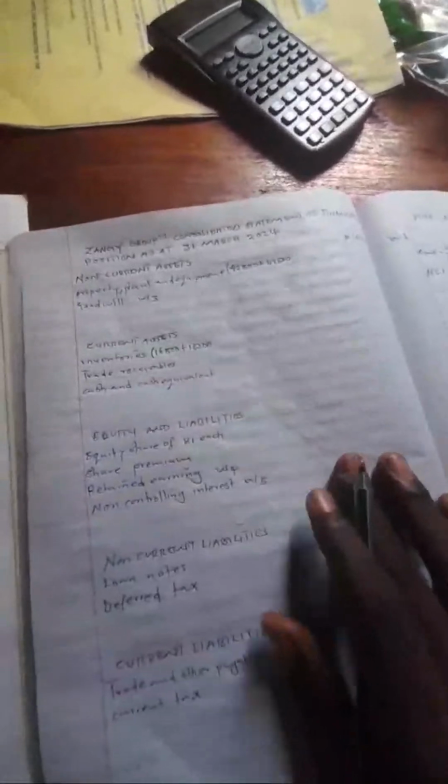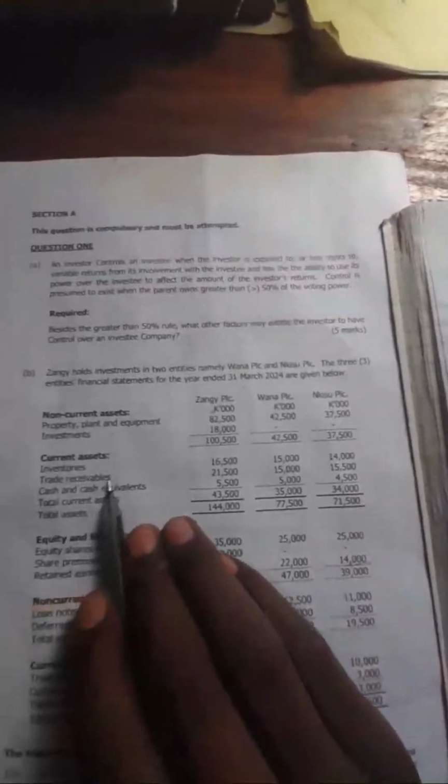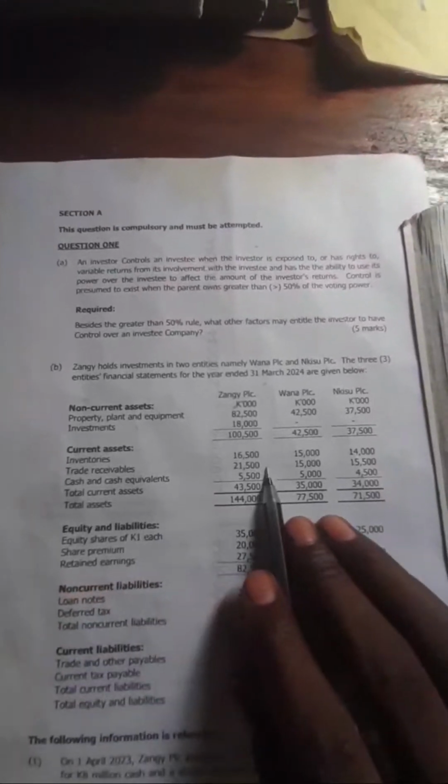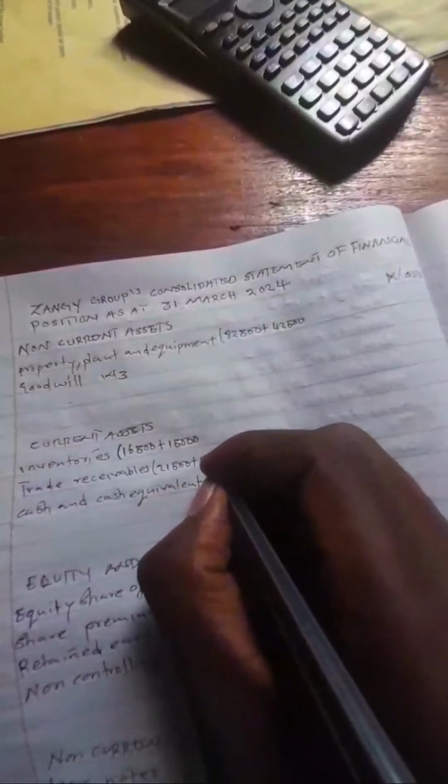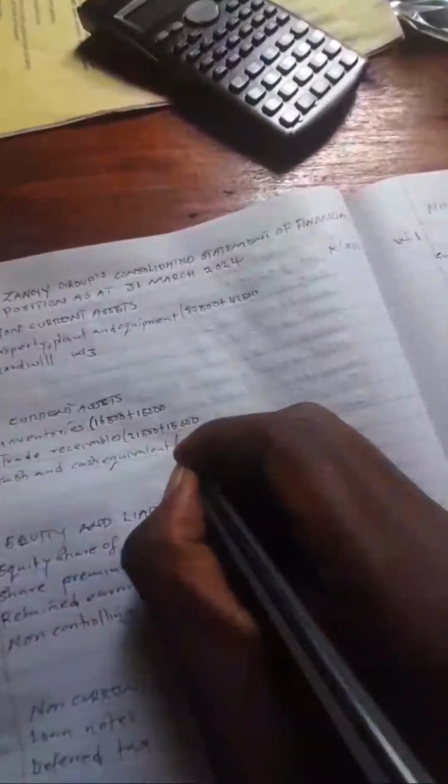So you don't also close it up because there are some things that might come. And then we come to trade receivables. As you can see, trade receivables 21,500 and 15,000. So 21,500 plus 15,000.